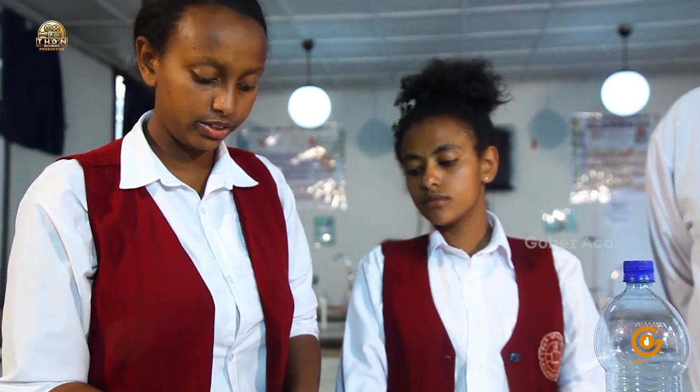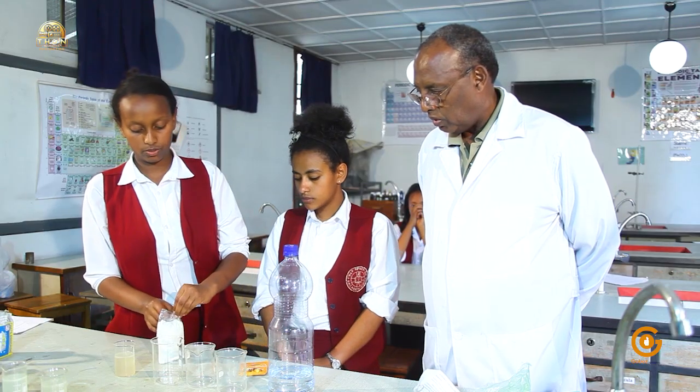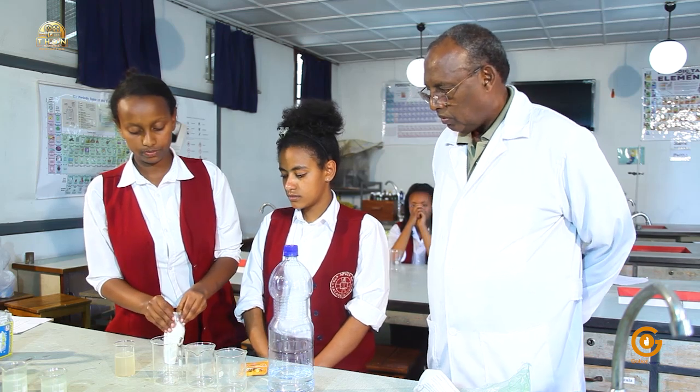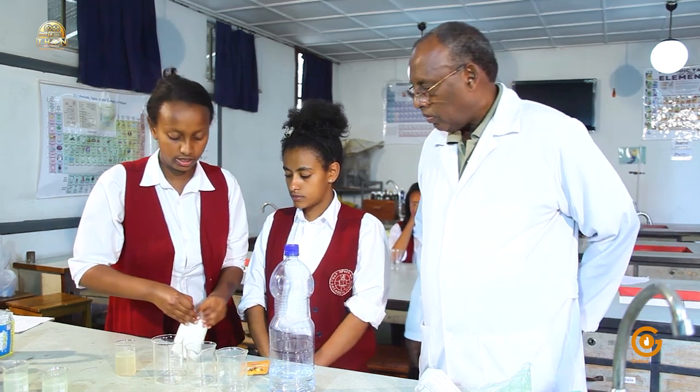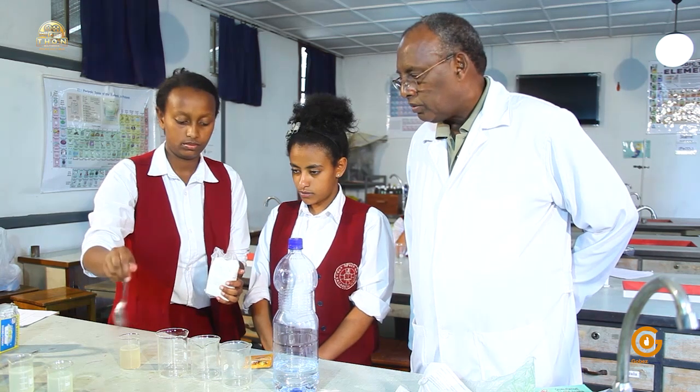Okay, so add table salt. This is going to be the solute for this experiment. To have a standardized amount, I will take 2 tablespoons.